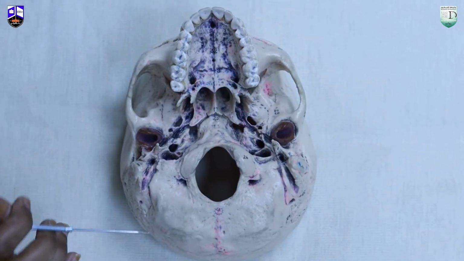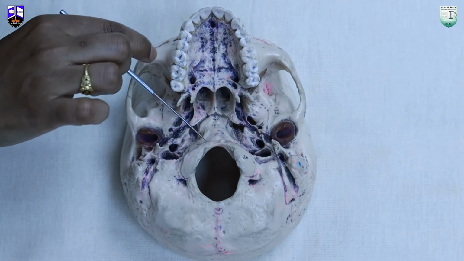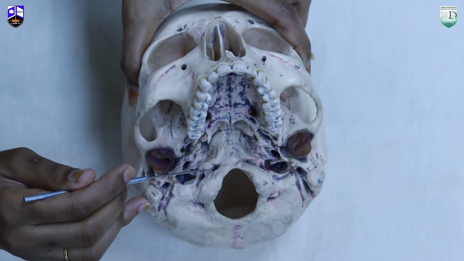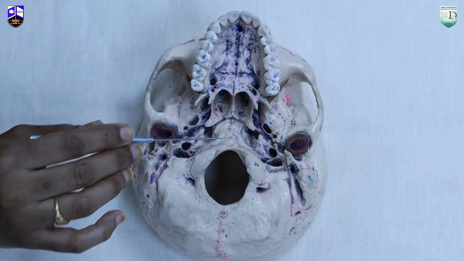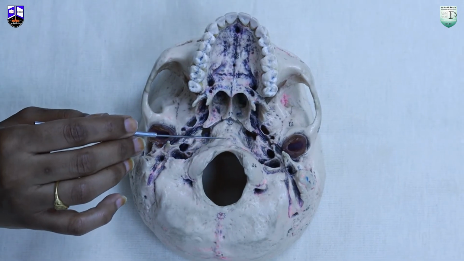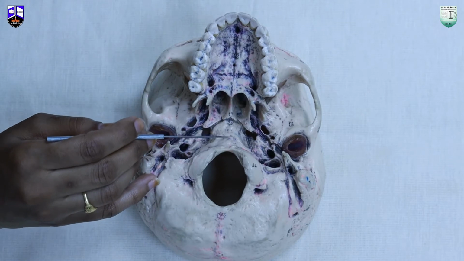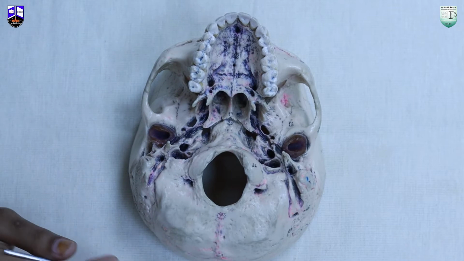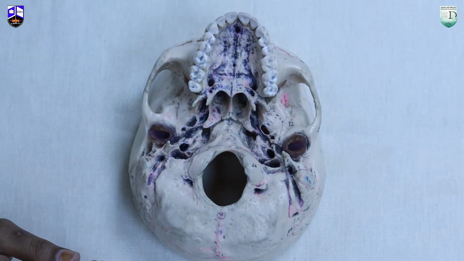Anterior to the condyle is the anterior condylar fossa. It's very shallow. It's known as the anterior condylar fossa. More anterior to the foramen magnum, the basi-occiput becomes fused with the basi-sphenoid, and here it shows a midline bony projection. This is known as the pharyngeal tubercle that gives attachment to the pharyngobasilar fascia.